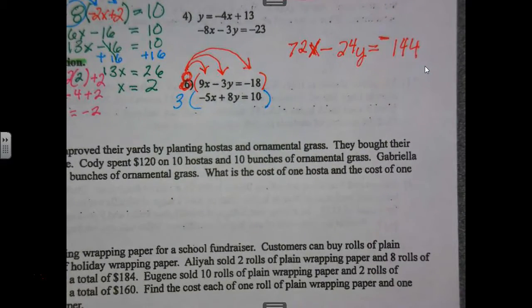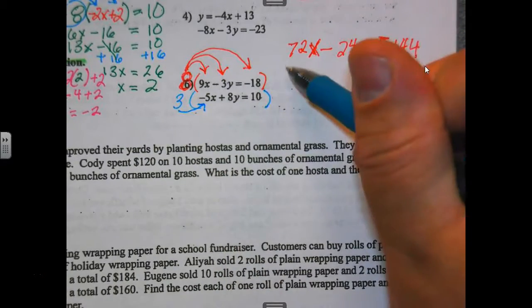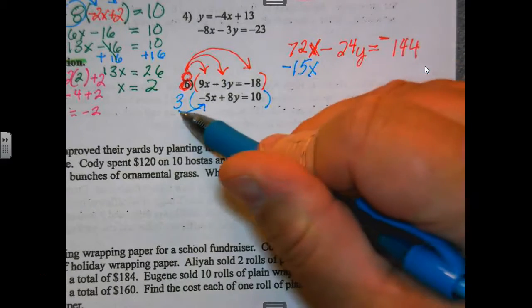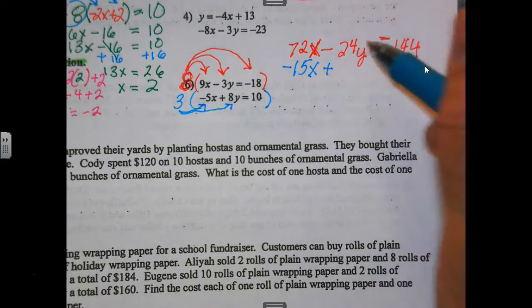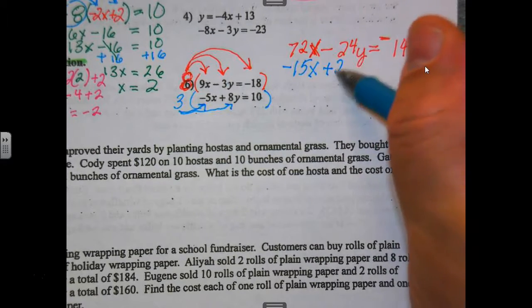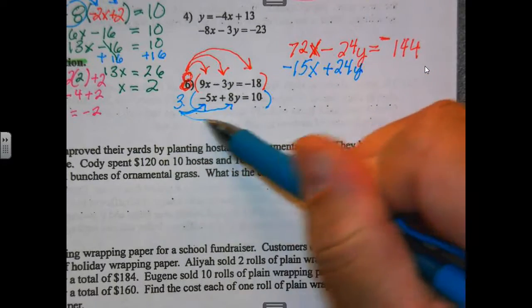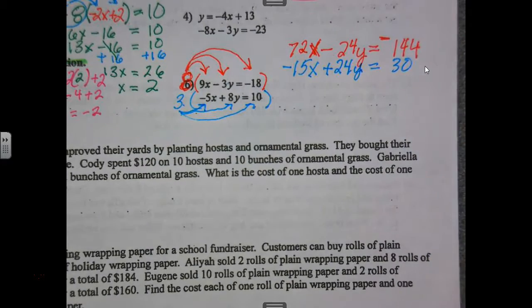Okay, then distribute the 3. 3 times negative 5x, negative 15x. 3 times 8y, 24y. It better be the opposite of this one because we're trying to eliminate the y's. And then 3 times 10, 30. Then you're going to add these two equations together.